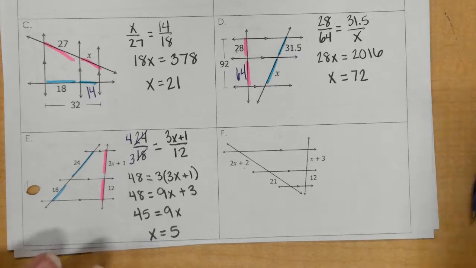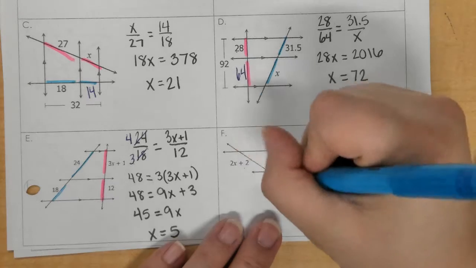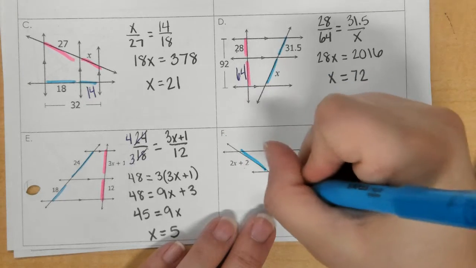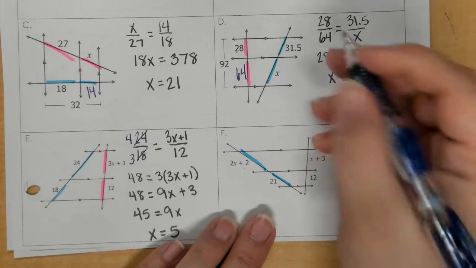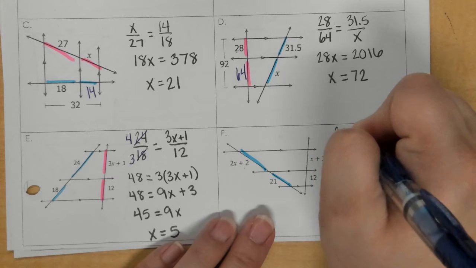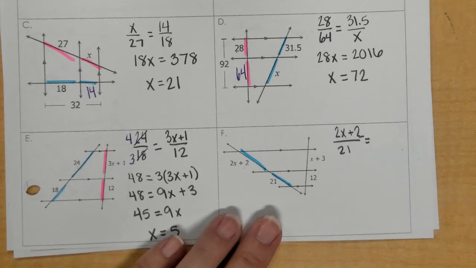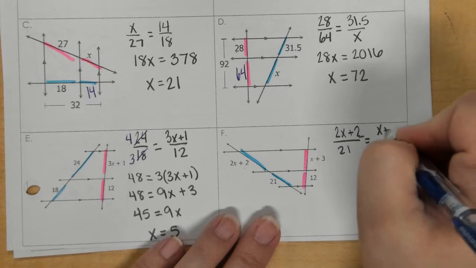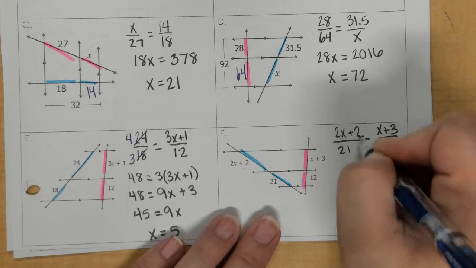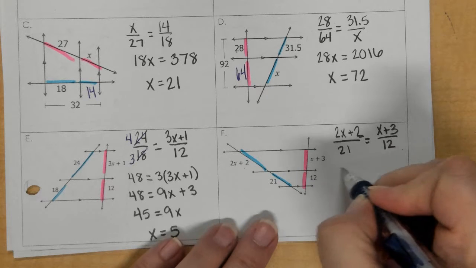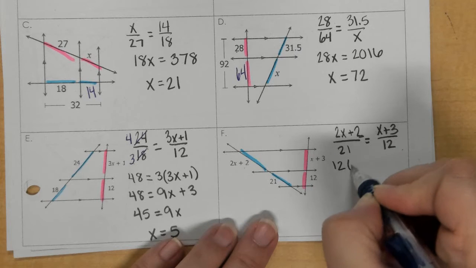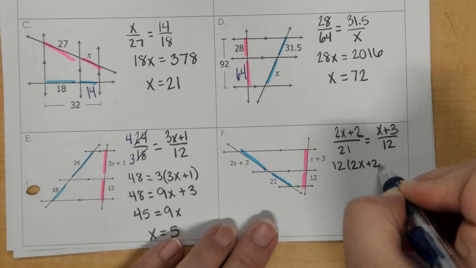Okay, letter F, we have 2x plus 2 over 21. And then we have x plus 3 over 12. So go ahead and cross multiply.